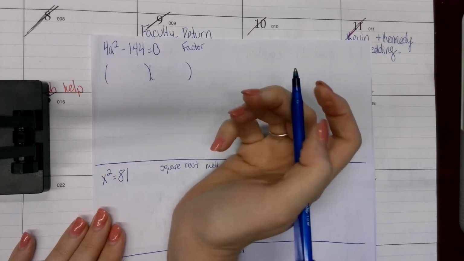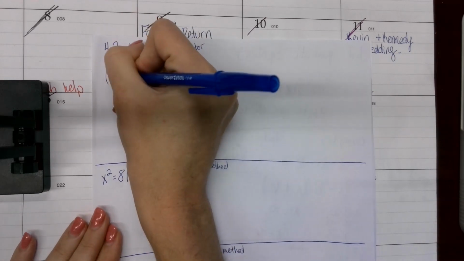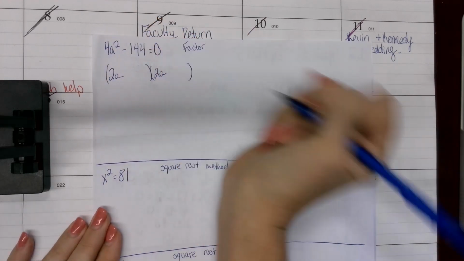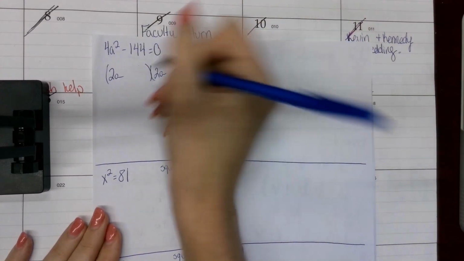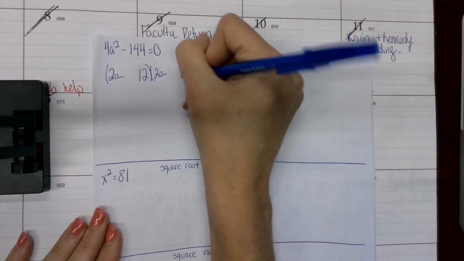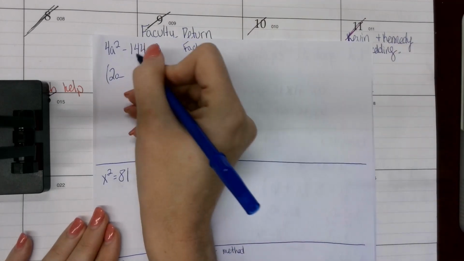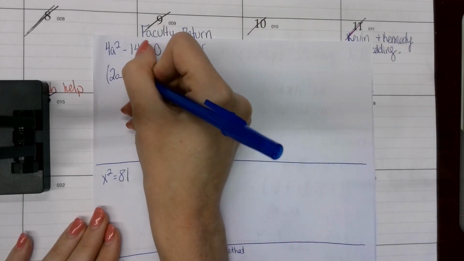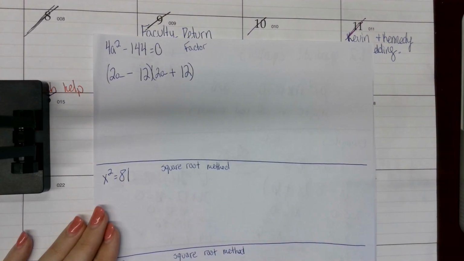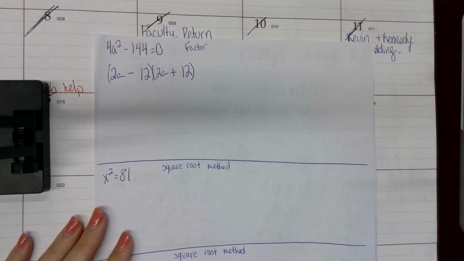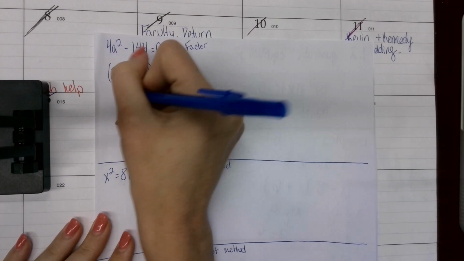So if I did that, I know the square root of 4a squared is 2a, because 2a times 2a is 4a squared. The square root of 144 is 12, and then since there's a subtract in between them, they have different signs because we need the centers to cancel out. So I'll work this backwards real quick.